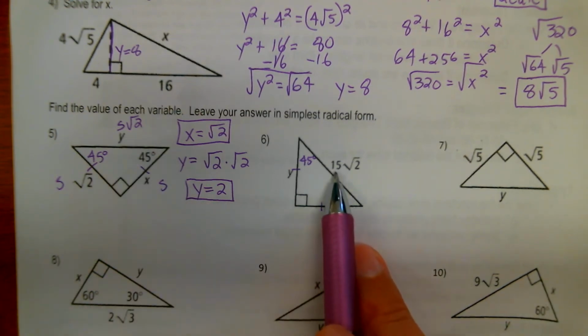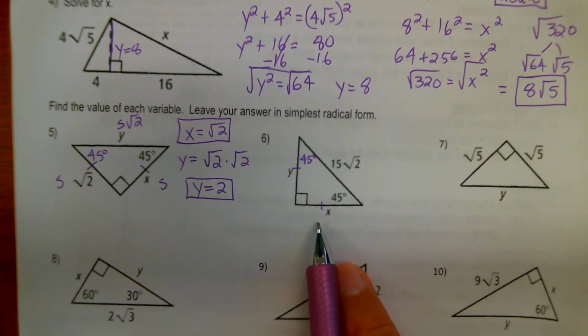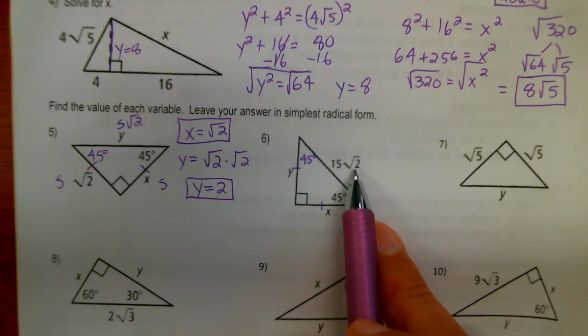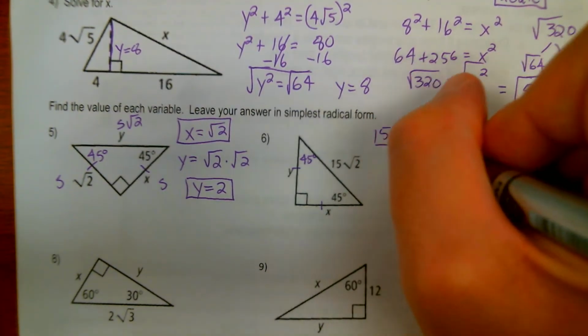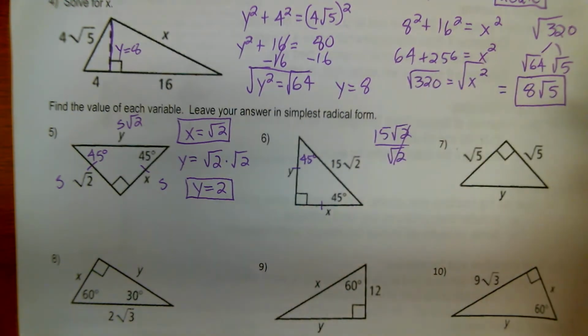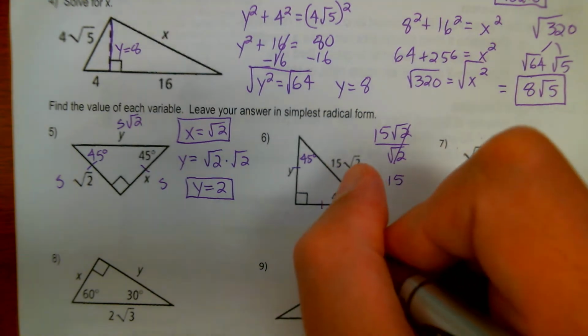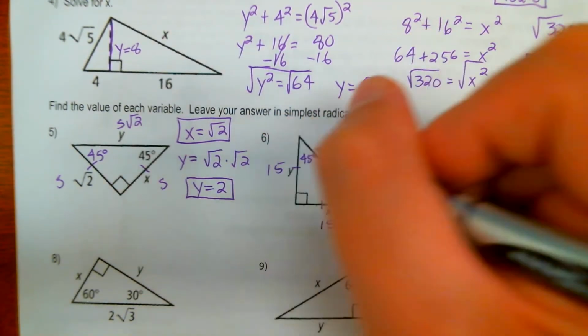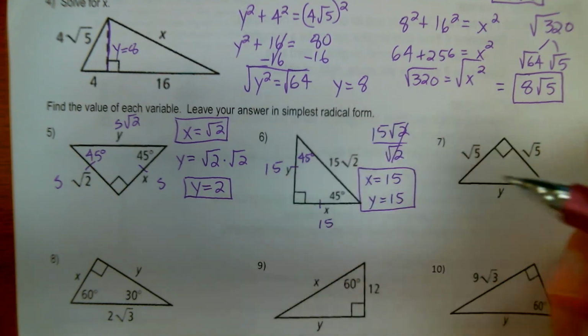Okay, now here I'm going from the longer side to the shorter side. So that number has to get smaller. So instead of multiplying by the square root of 2, I'm going to divide by the square root of 2. So 15 root 2 divided by root 2, those cancel. And then x is going to be equal to 15. Okay, if x is 15, then y is also 15, because it's an isosceles triangle.